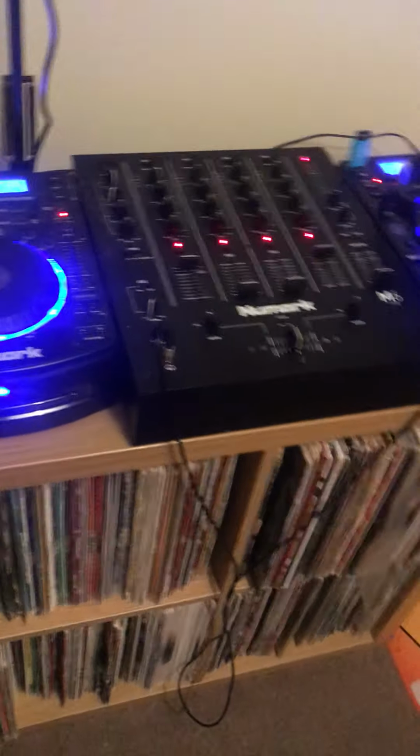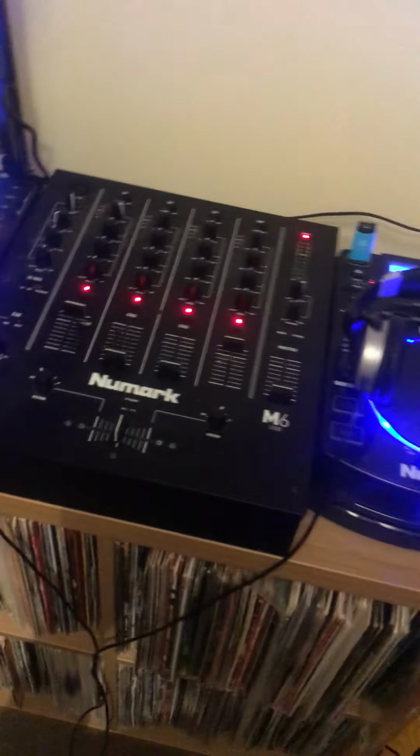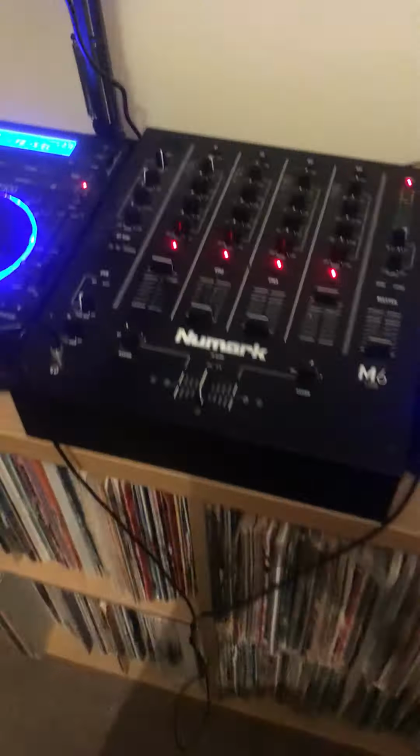So anyway people, that is more or less how I set everything up for live streaming. If you do have a DJ controller and not CDJs, the process is very much still similar. You know, you plug a line in, go into your PC, that's how you get the streaming audio.